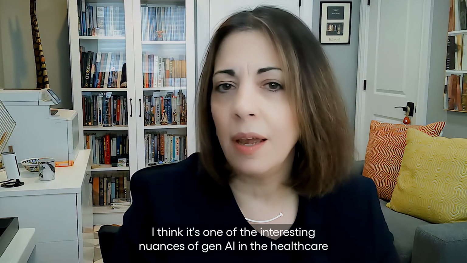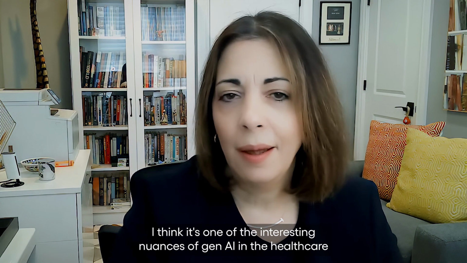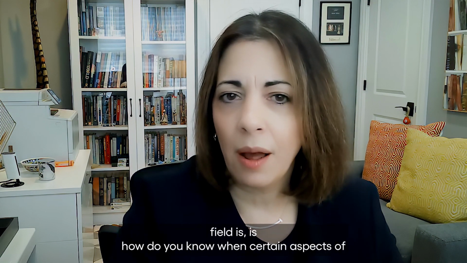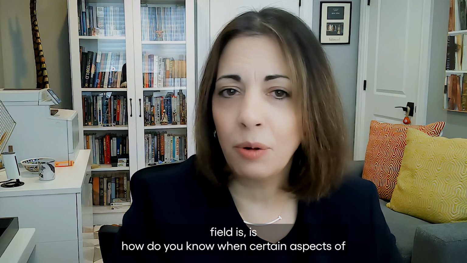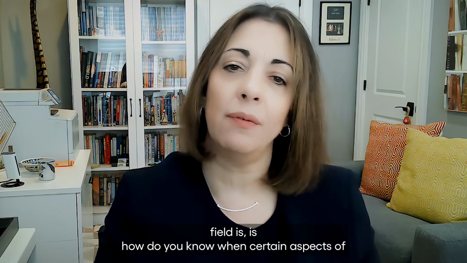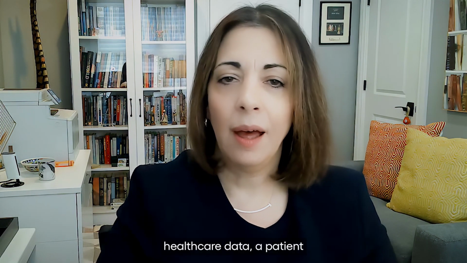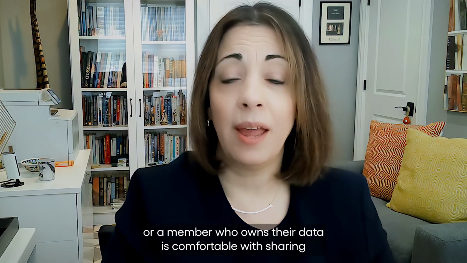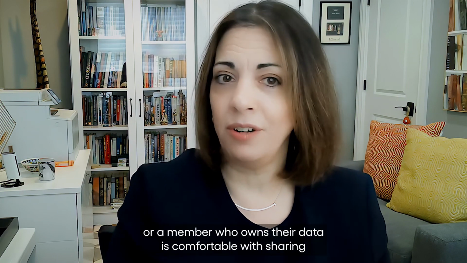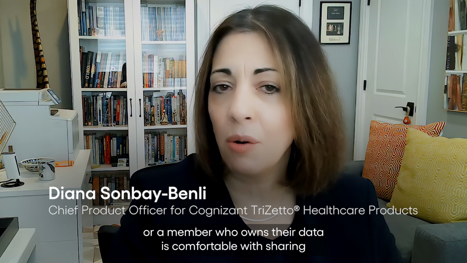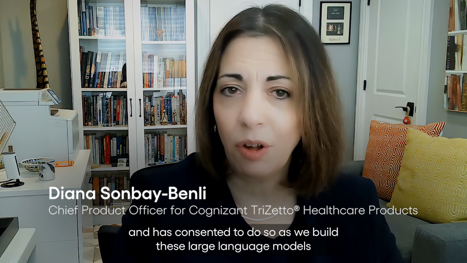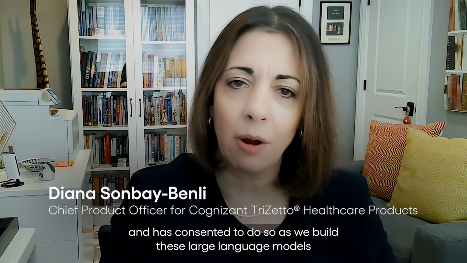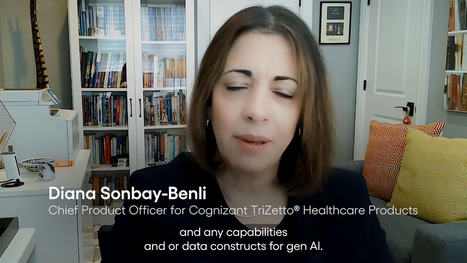I think it's one of the interesting nuances of Gen AI in the healthcare field is how do you know when certain aspects of healthcare data, a patient or a member who owns their data is comfortable with sharing and has consented to do so as we build these large language models and any capabilities and or data constructs for Gen AI.